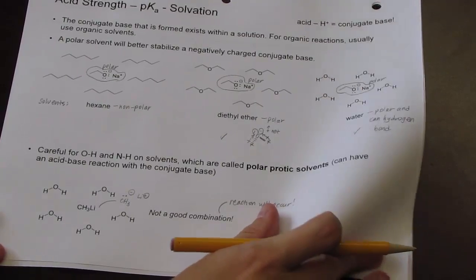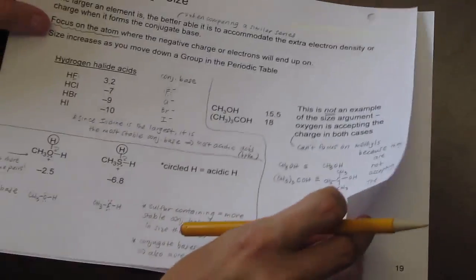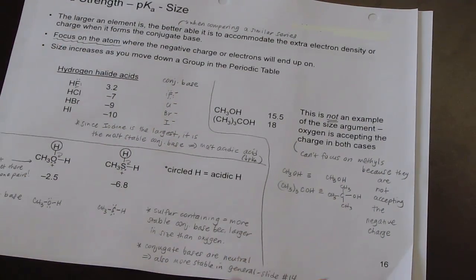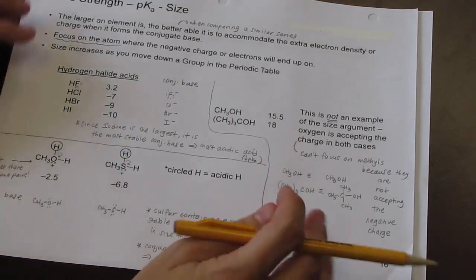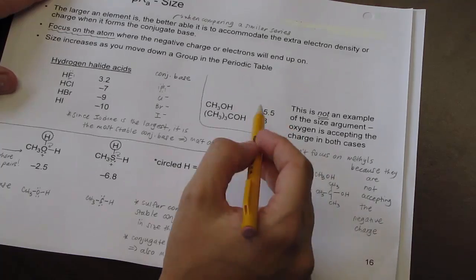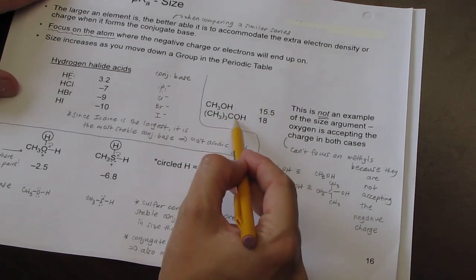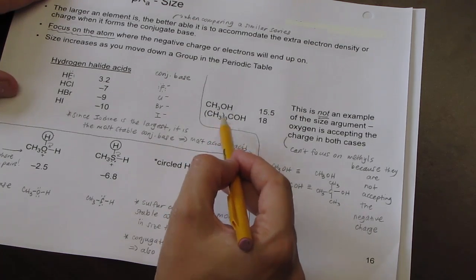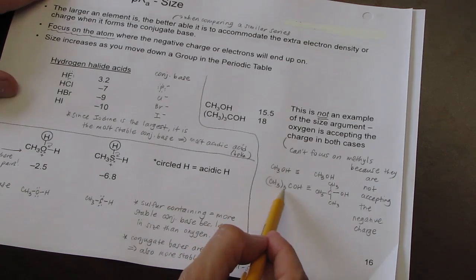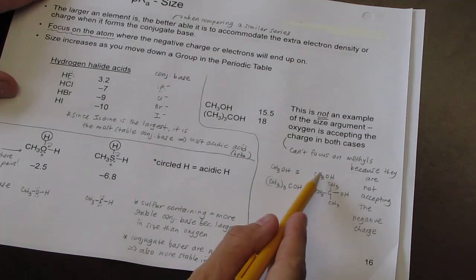Before we go to the practice problem, I just want to mention a concept I forgot to mention on a previous slide. So if we go back to slide 16, we were talking about a size argument. And one thing that can be a little bit confusing is these two molecules here. We have an alcohol and we have an alcohol. And this has a larger group on it, right? 3 CH3 groups. If you draw out this molecule, it looks like this. This is a bigger size molecule than that.